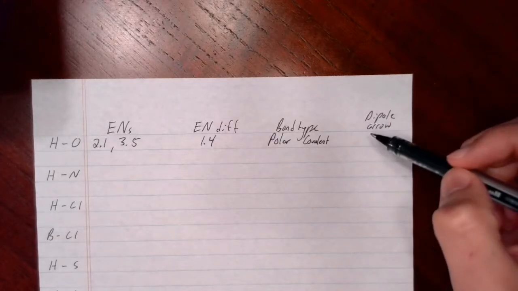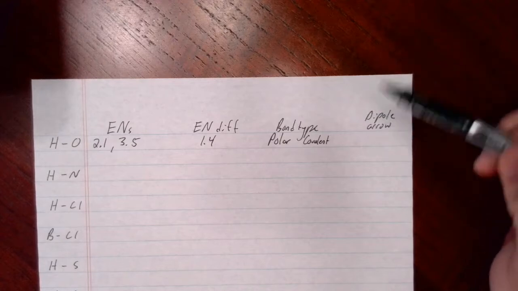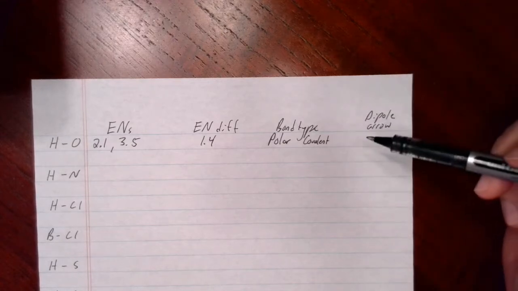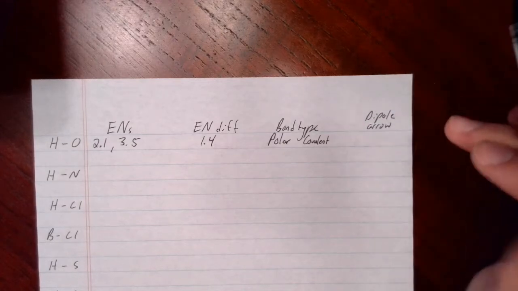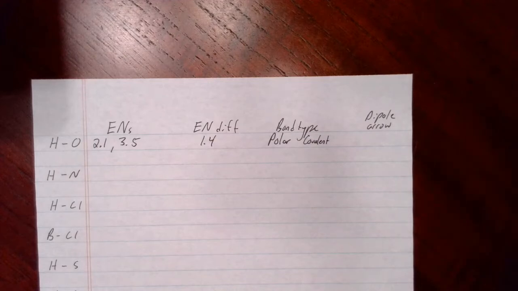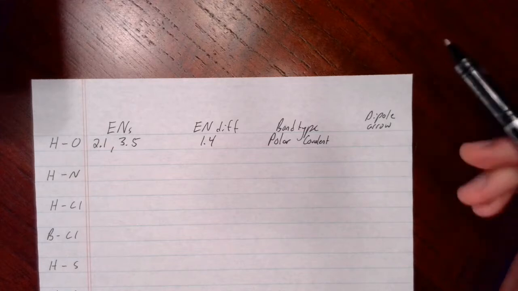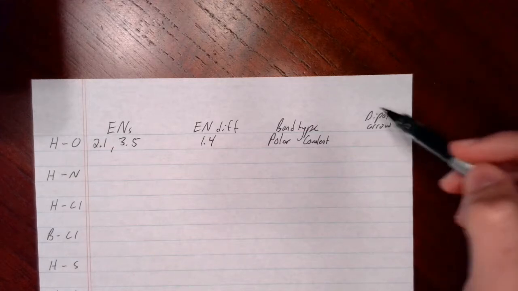So then it asks us, let me back up, you can skip the percent ionic, percent covalent character. That's not something I'm worried about. That's not an important concept. You need to be aware that it exists, but you don't need to be able to predict the percentages of each type, so don't worry about that column. So then, for dipole arrows, that's kind of a new concept.